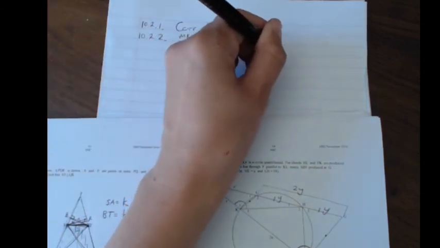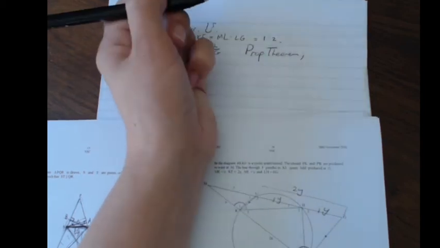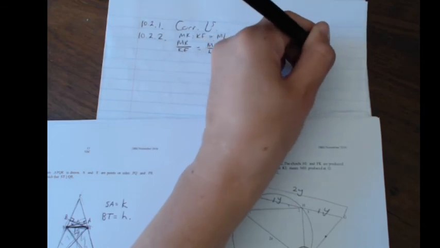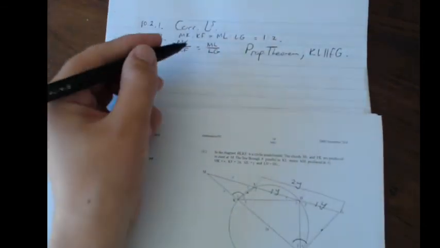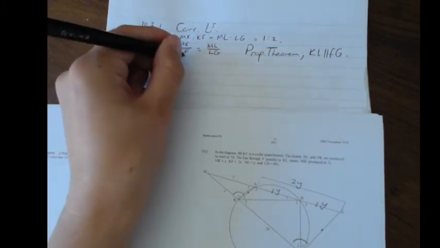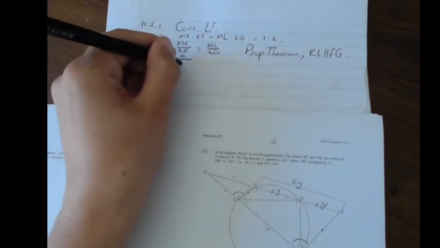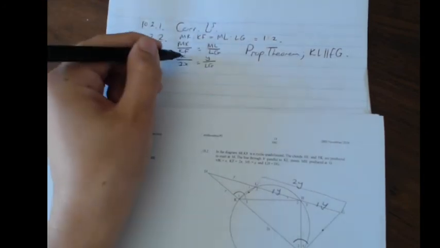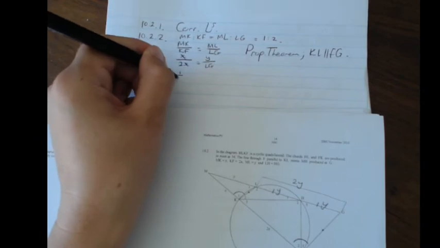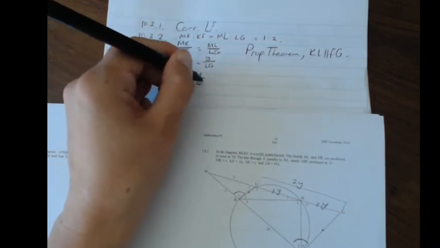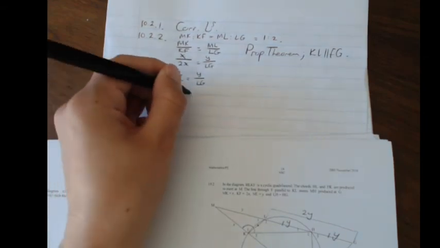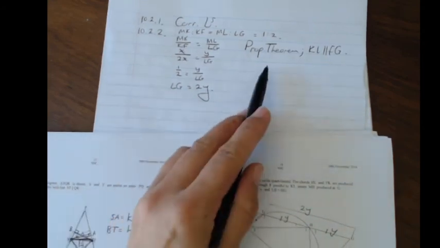And whenever you use the proportion theorem, please just state your parallel lines KL and FG that you are working with in the question. Then I can see MK is X, KF is 2X, ML is Y over LG. So the X's can cancel, leaving me 1 over 2 is Y over LG, meaning that LG times 1 is equal to 2 times Y. So LG is 2Y, by proportion theorem.